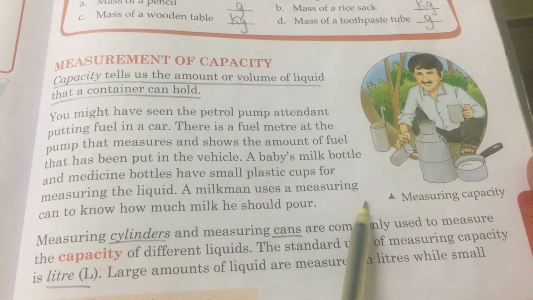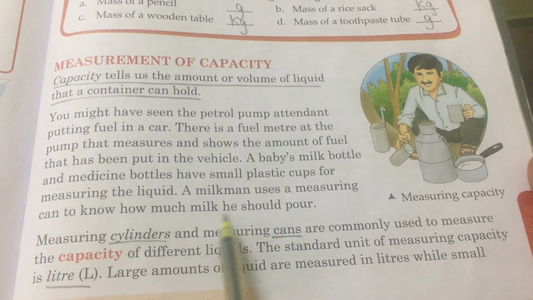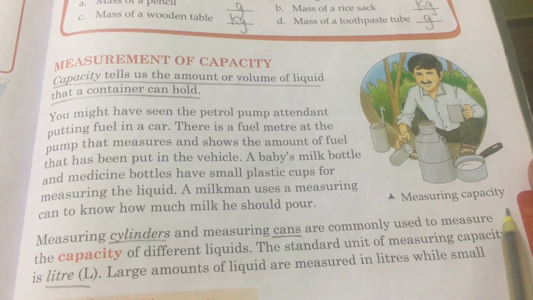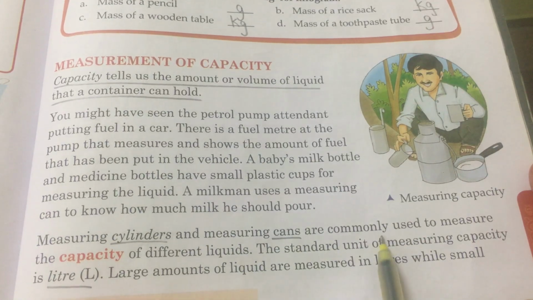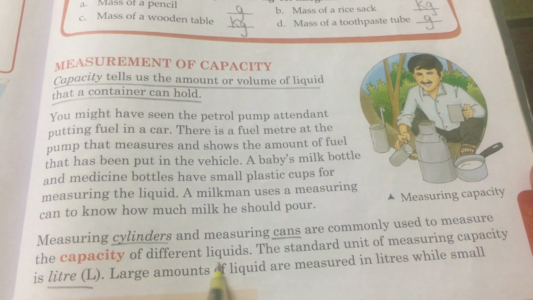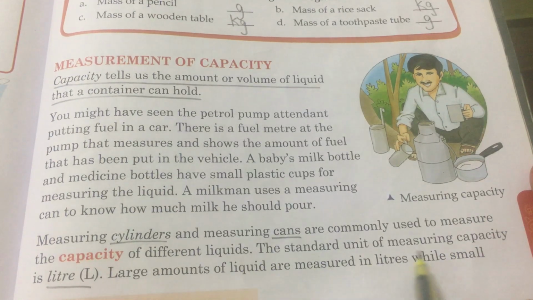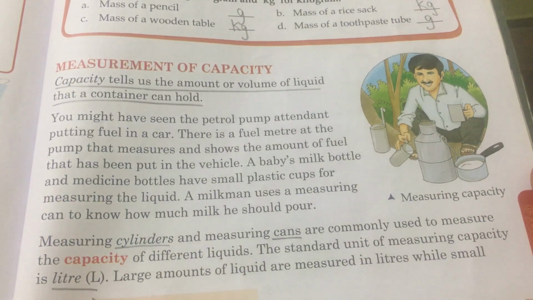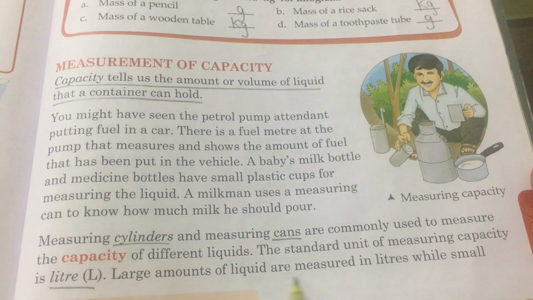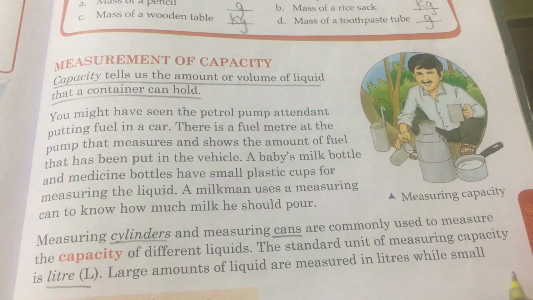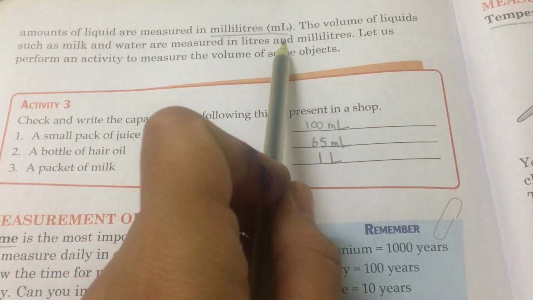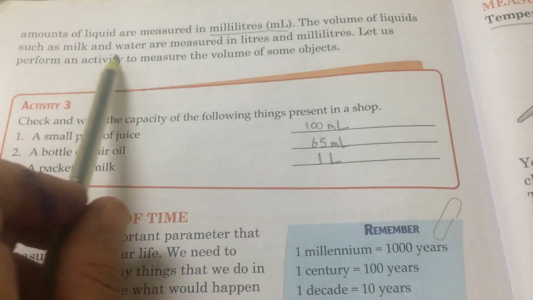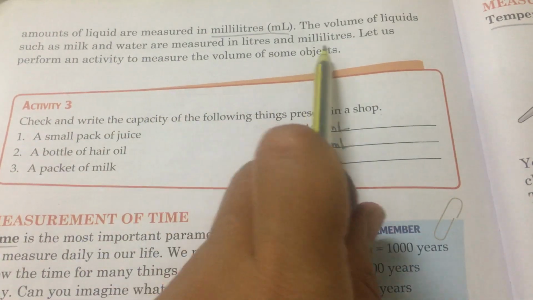A milkman uses a measuring can to know how much milk he should pour. This is the measuring of capacities. Measuring cylinders and measuring cans are commonly used to measure the capacity of different liquids. The standard unit of measuring capacity is liter. Large amounts of liquids are measured in liters, while small amounts of liquid are measured in milliliters. The volume of liquids such as milk and water are measured in liters and milliliters.